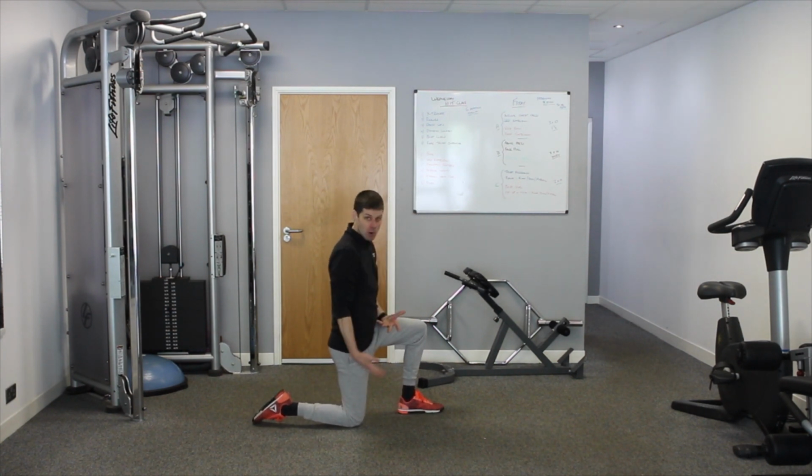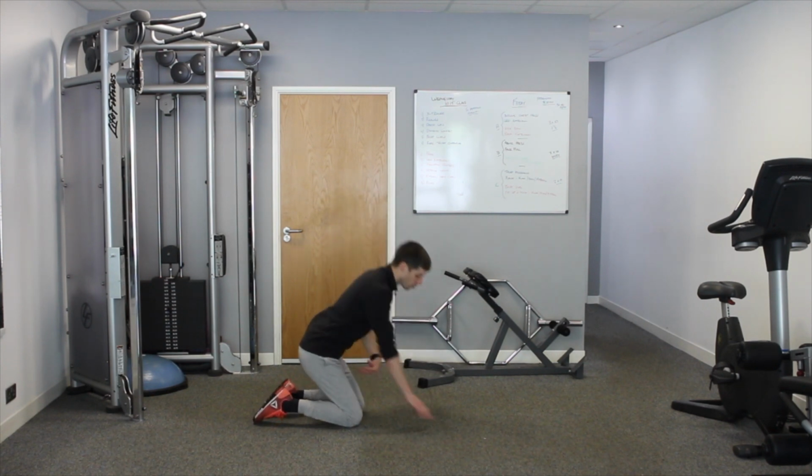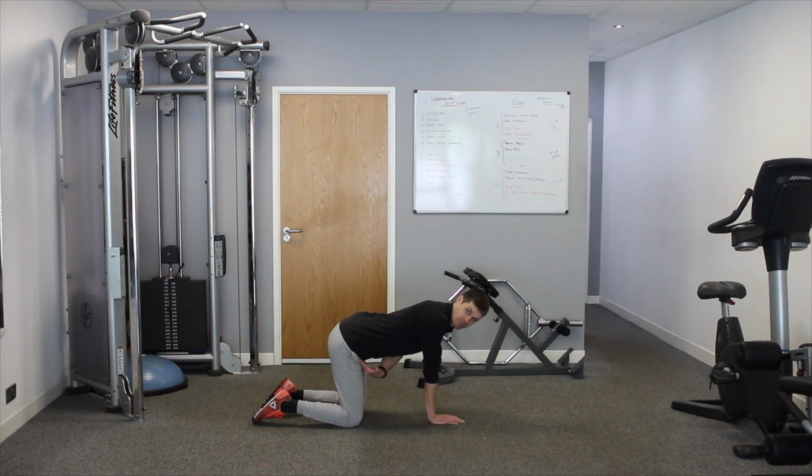So what we've got now is we know the position of the spine we want. So we don't want our bum stuck out like that. We want to maintain the position of the pelvis. So we bring that under, we use the abdominals, and we try and keep a straight line from the knee through the hip, up to the shoulder and up to the ear. So that's our position.